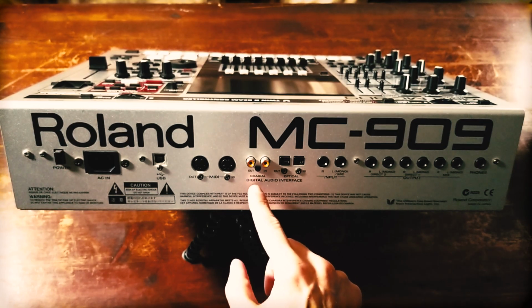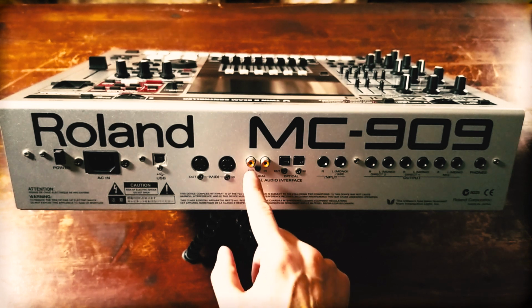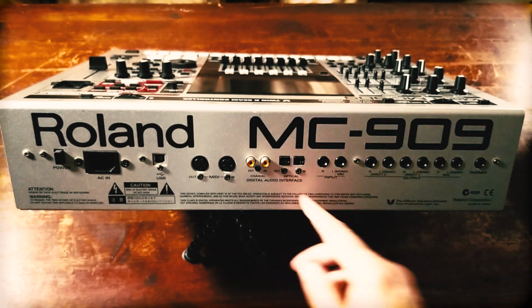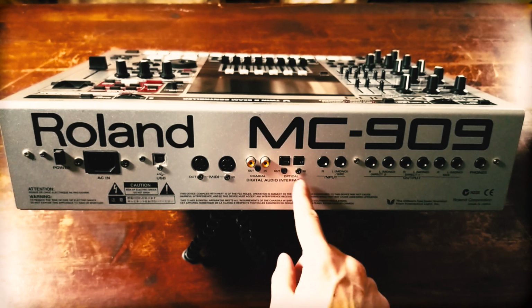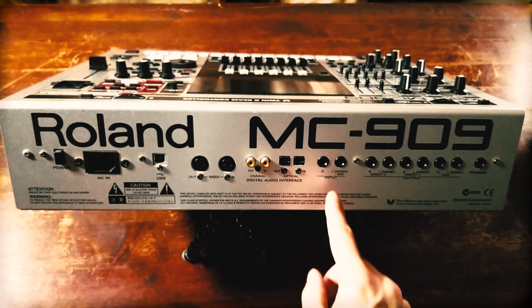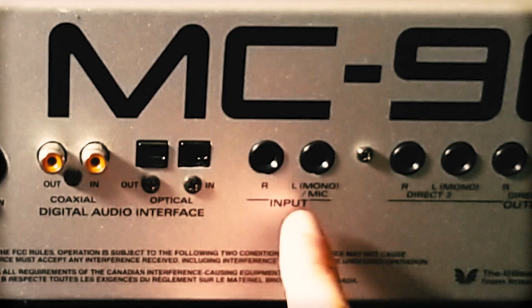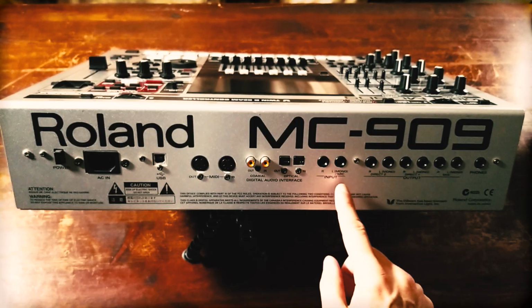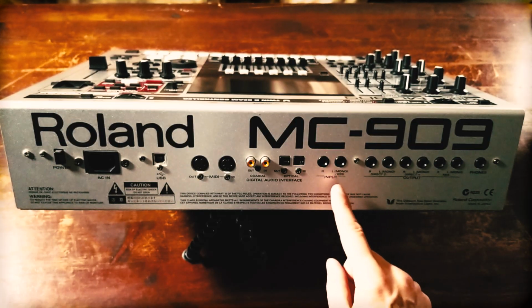So this is SPDIF, and it goes in and out. You can sample from the SPDIF, or you can put your stuff out that way. Then there's optical, which I have actually never used. And then there's input. This is for your sampling, so there's right and left. Left also functions as a mono input.